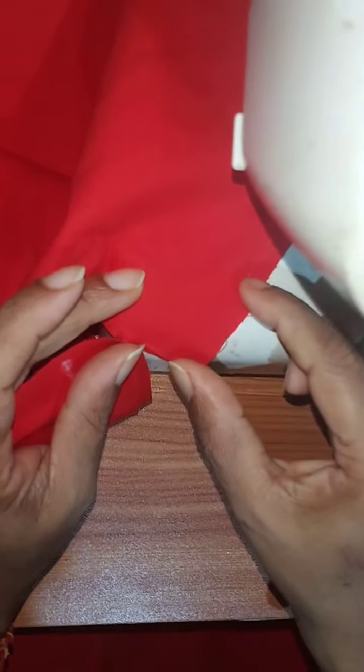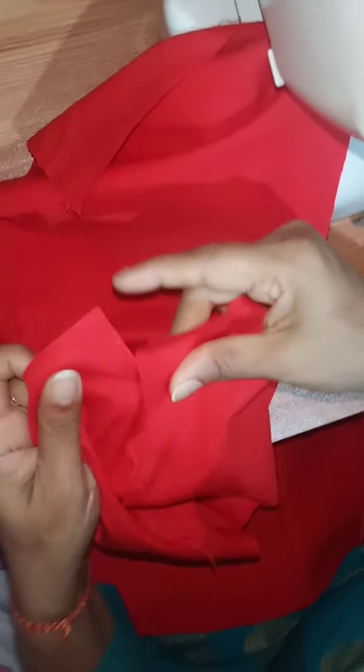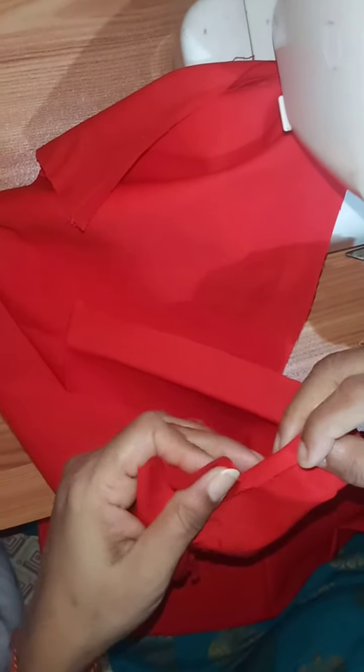Only till here we have to leave this much for inserting the tape, only on one side, and on the other side we have to stitch completely. See, this side we have to leave this much. Now we have to finish it this way.